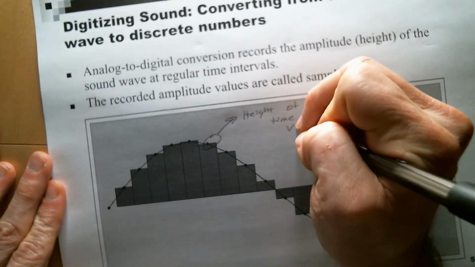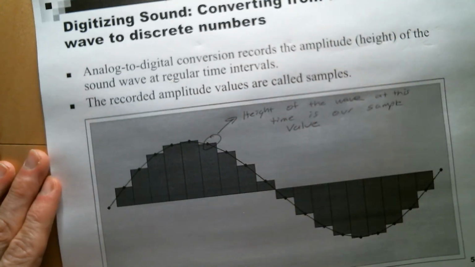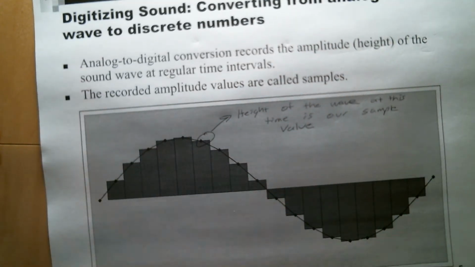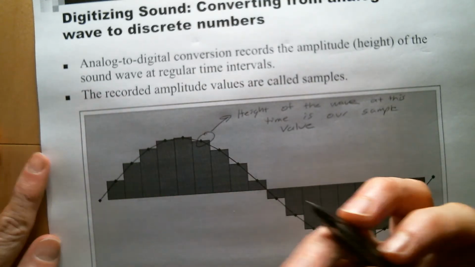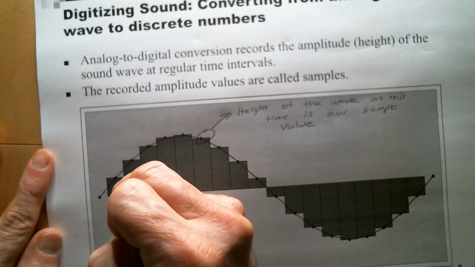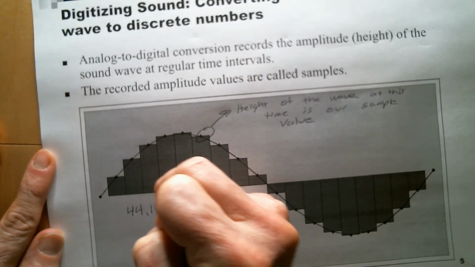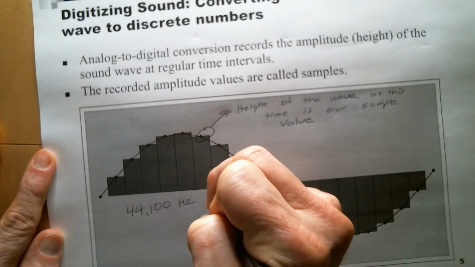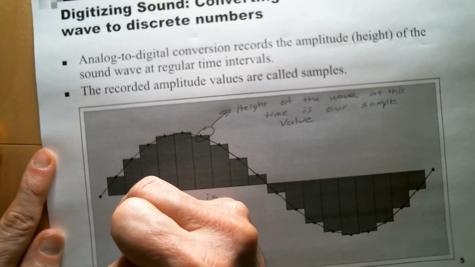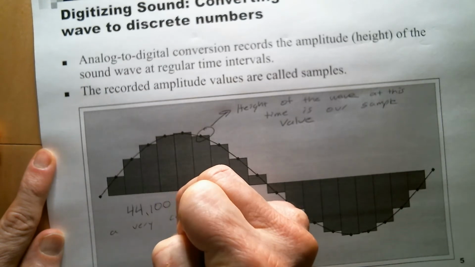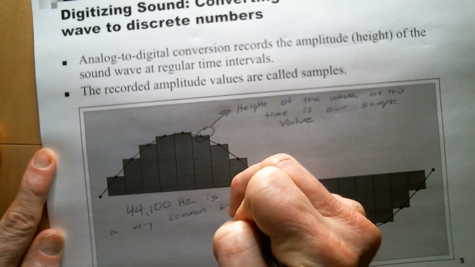We're basically just measuring the height of the wave at fixed intervals. Now, how many of these samples do we need to accurately represent the wave? A common sampling rate, not the only one, is 44,100 hertz.